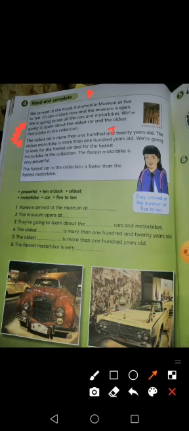Okay, student, the oldest car, أقدم سيارة, and the oldest motorbike, أقدم دراجة, in Arabic, okay? So they are going to see two things: the oldest car and the oldest motorbike in the collection, okay?